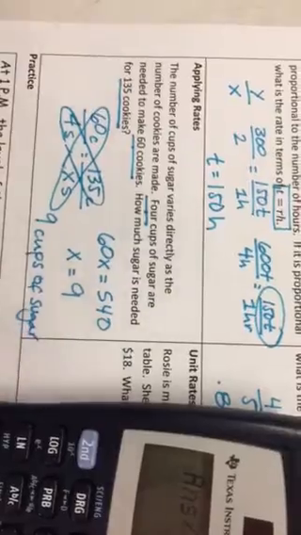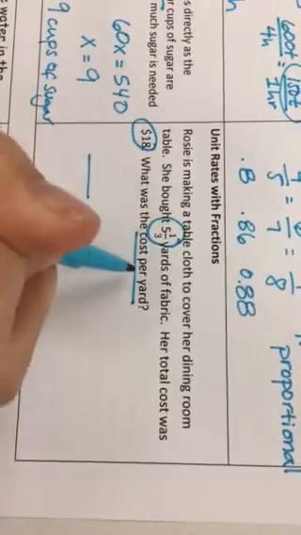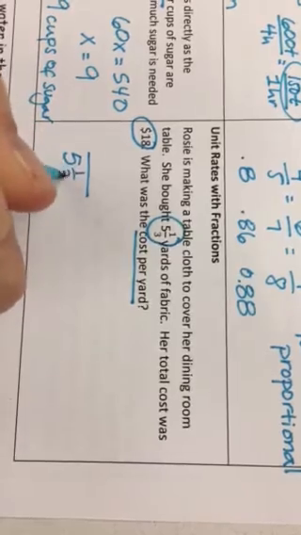All right, last one. Unit rates with fractions. Rosie made a tablecloth cover for a dining room table. She bought 5 1/3 yards of fabric. Her total cost was $18. What's the cost per yard? That means I need my X value, or my per, to be the amount of yards of fabric. So 5 1/3. My $18 is my Y, or my output.